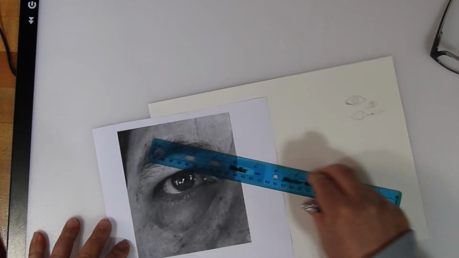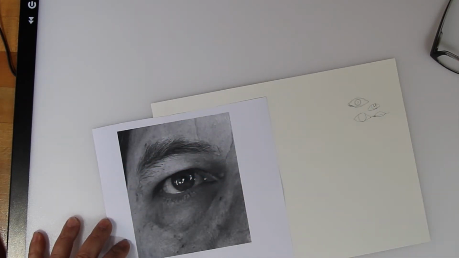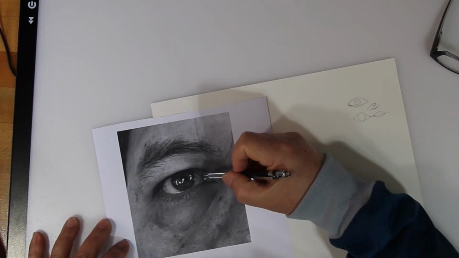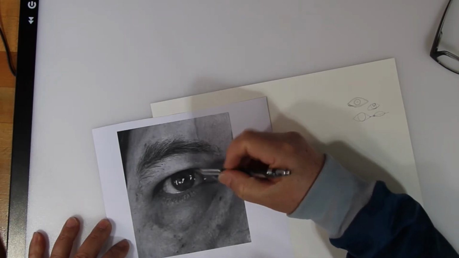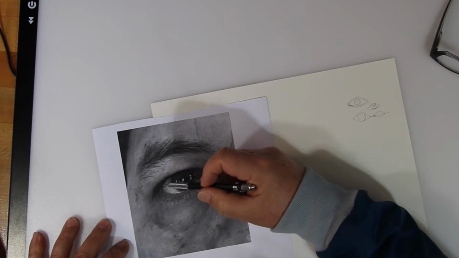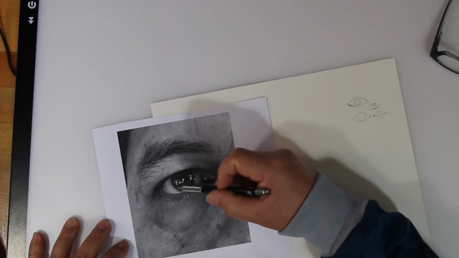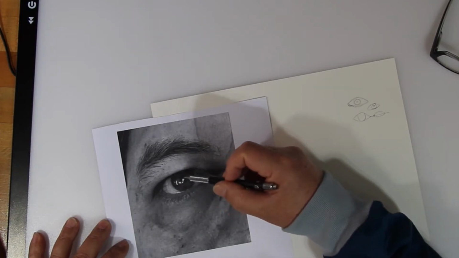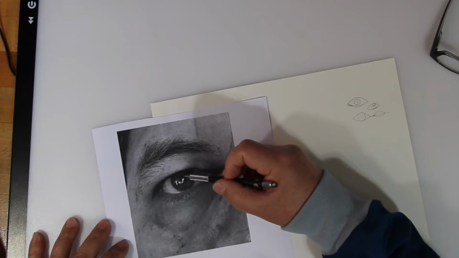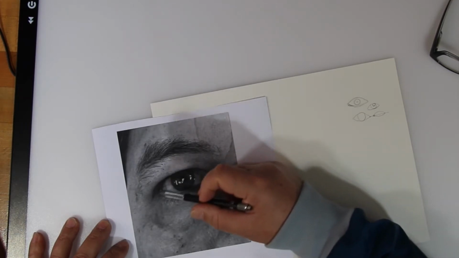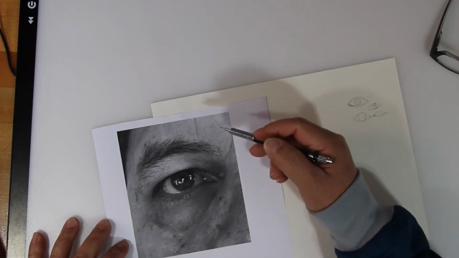Okay. The second thing that you want to notice is that on this side right here, you can see the edge of the eyeball, but on this side you cannot. It's actually back here. Okay, and then as I mentioned earlier, you can see that the iris is quite large. The pupil is in the center. It's got to be in the exact center, and part of it will be covered with the skin.